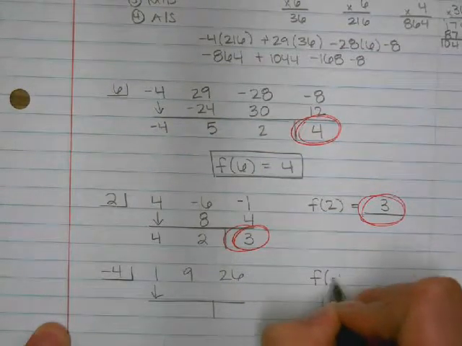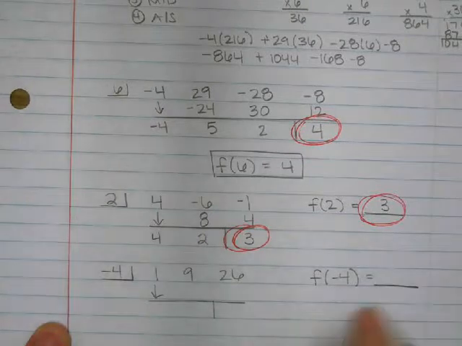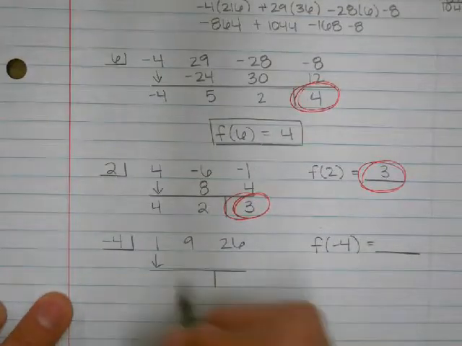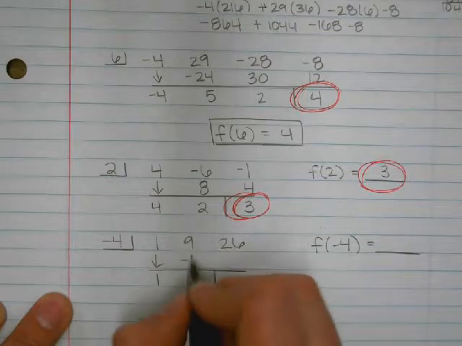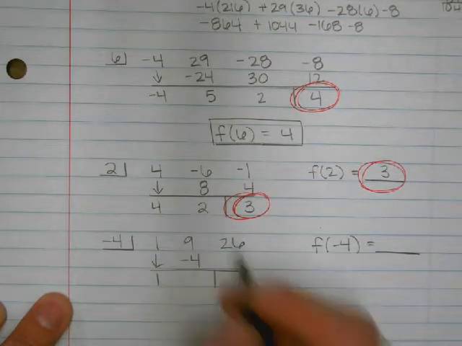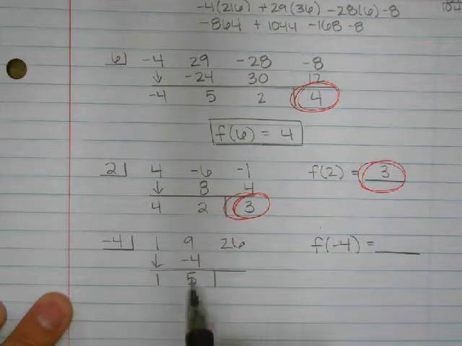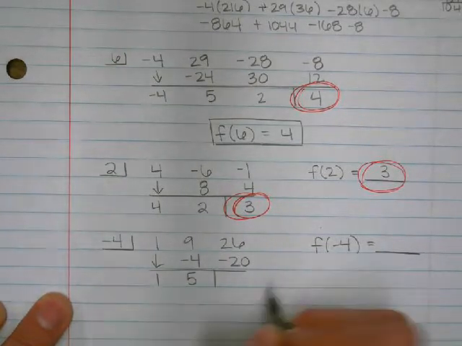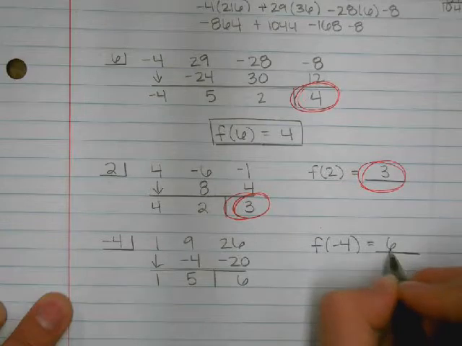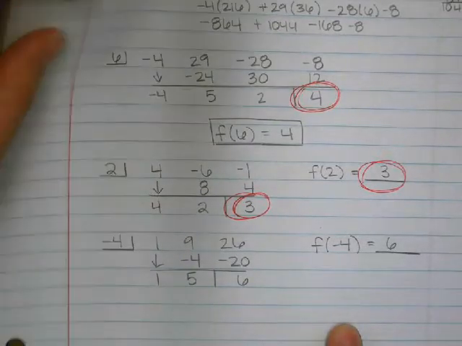I know I'm going to plug in negative 4 and get some answer. 1 times negative 4 is negative 4. 9 minus 4 is 5. 5 times negative 4 is negative 20. 26 minus 20 is 6. So if I plug in negative 4, I get 6.